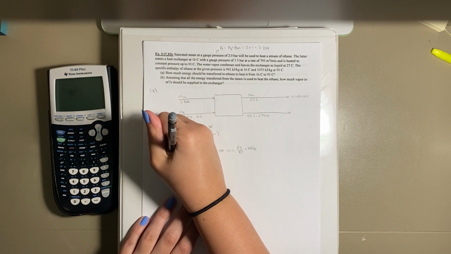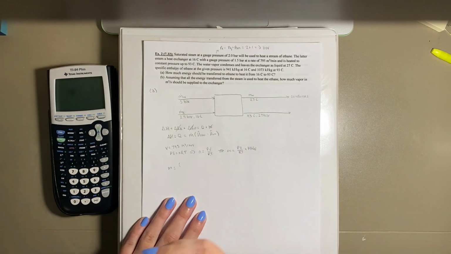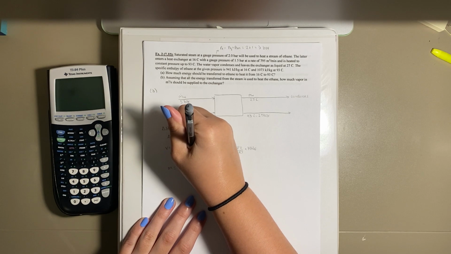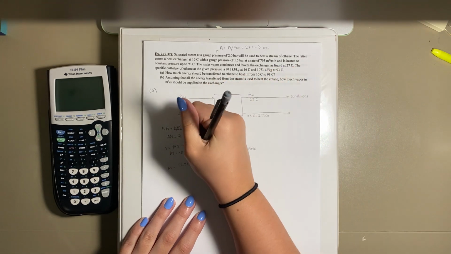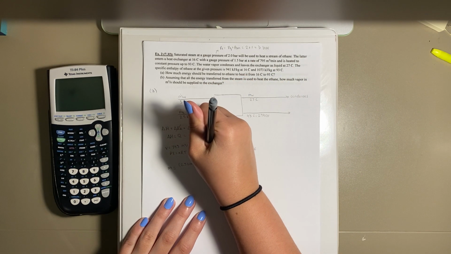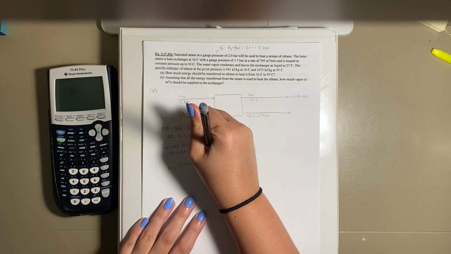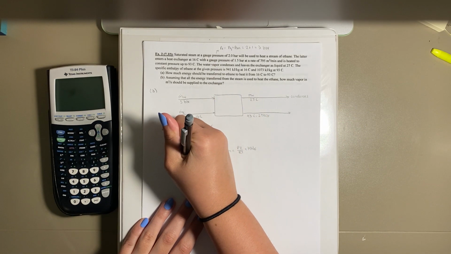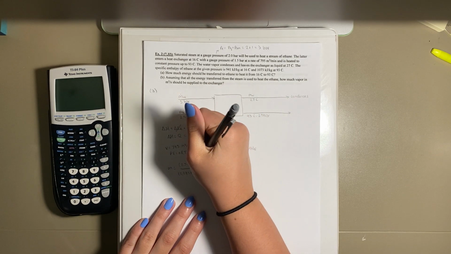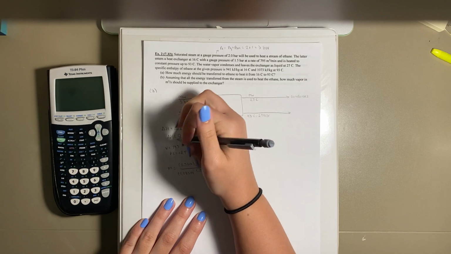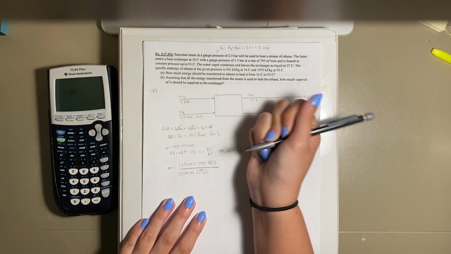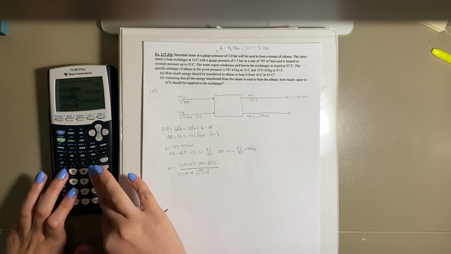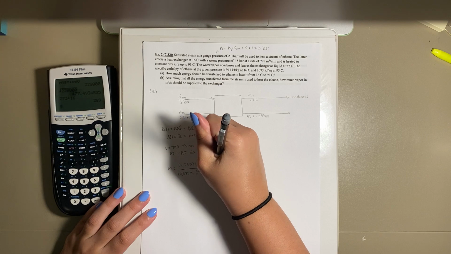So the mass flow rate is going to be equal to, our pressure is 2.5 bar times the volumetric flow rate of 795 meters cubed per minute over 0.08314 liters times bar over mole per Kelvin times our temperature, which is 273 plus 16, so 289 Kelvin.